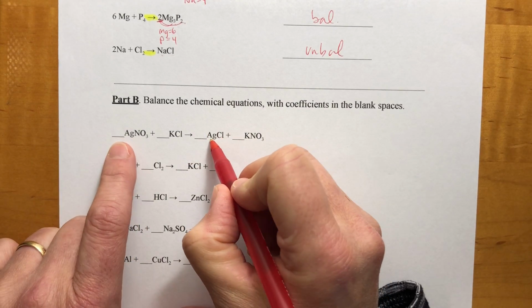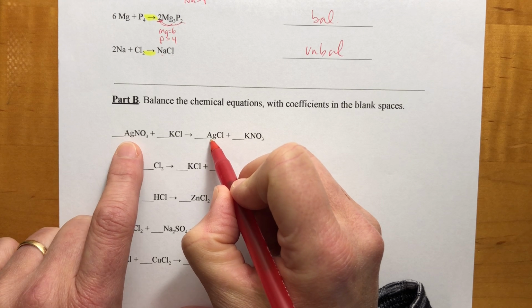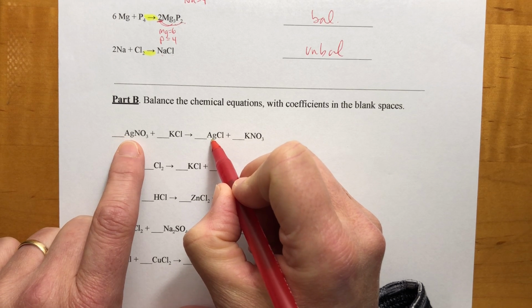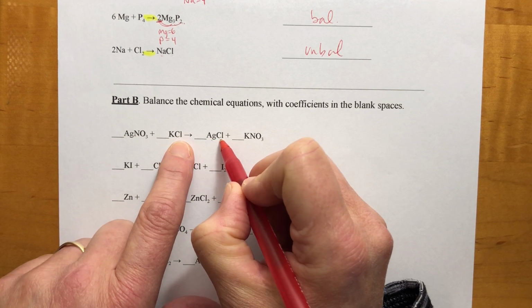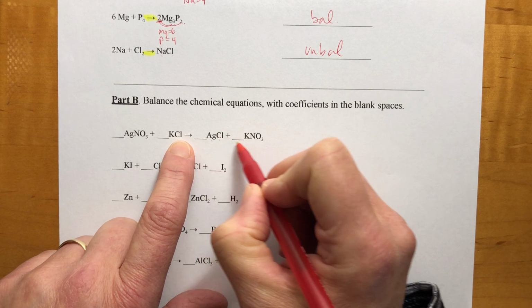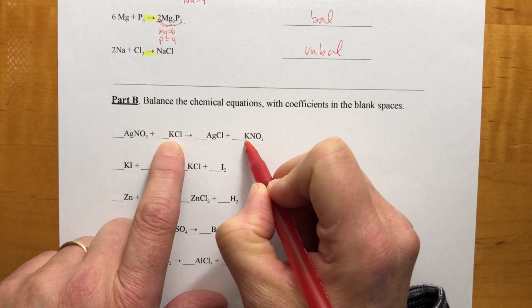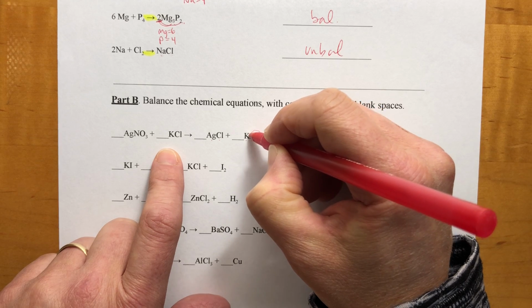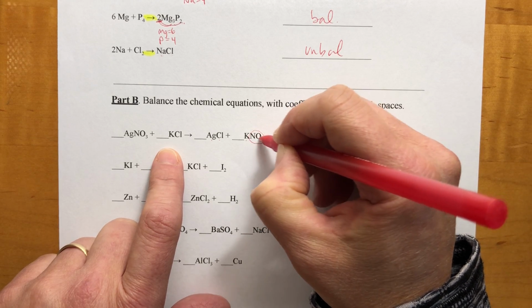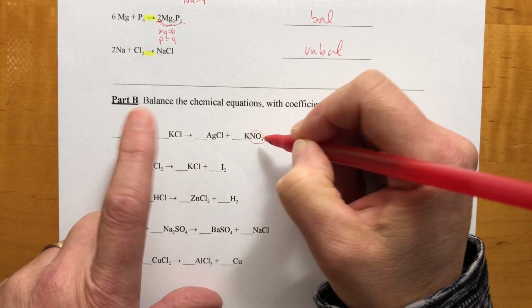So let's see. Let's start with the silver, Ag. So there's 1 silver on both sides, that's balanced. 1 chlorine on both sides, that's balanced. 1 potassium on both sides, that's balanced. And this guy, remember that guy's a nitrate? I'm going to keep him together. 1 nitrate here and 1 nitrate here.